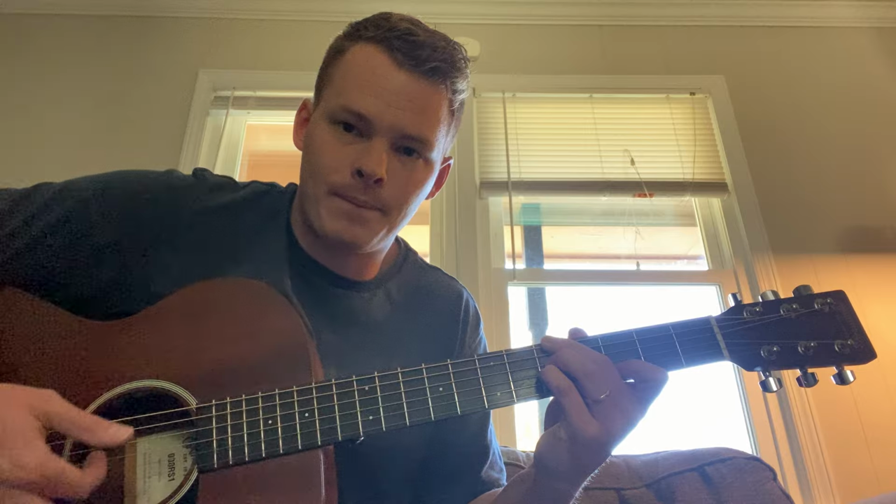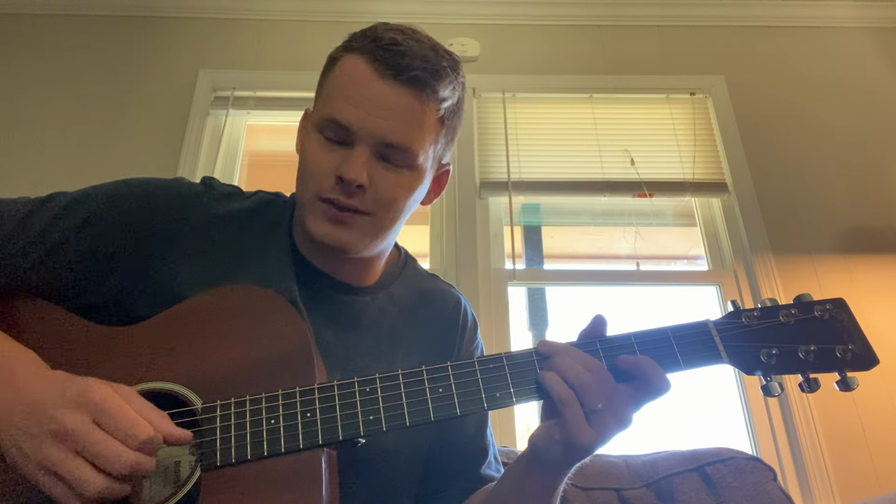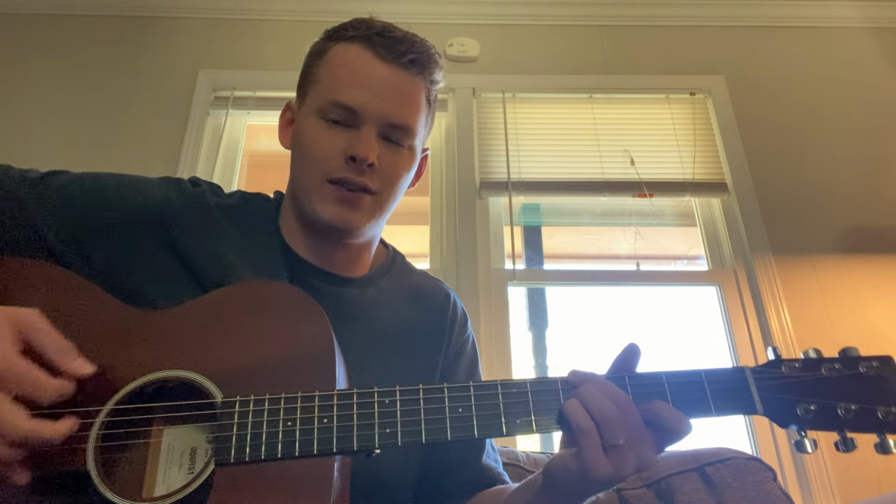It's going to sound like that. And you can play the high E. So it's kind of the Daughters chord, but it's in A. Okay, so that's another way to look at it if you know how to play Daughters. Anyway, so you got that.